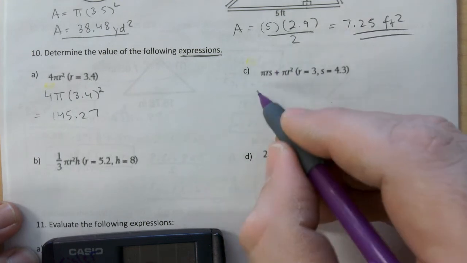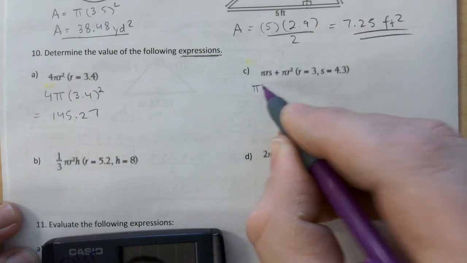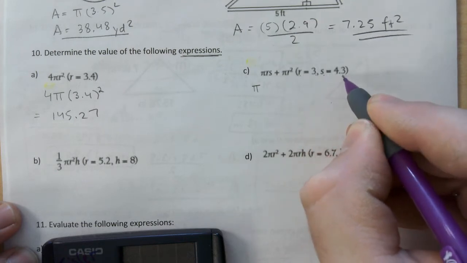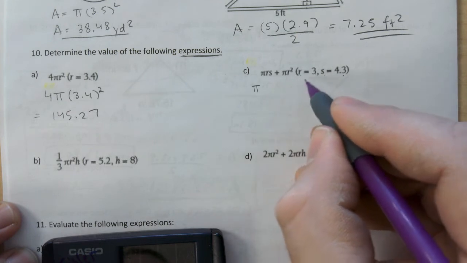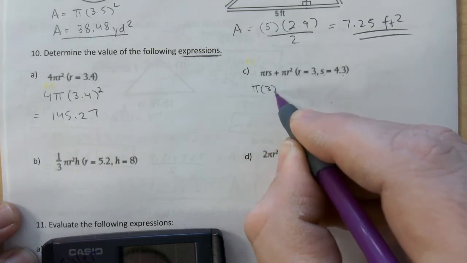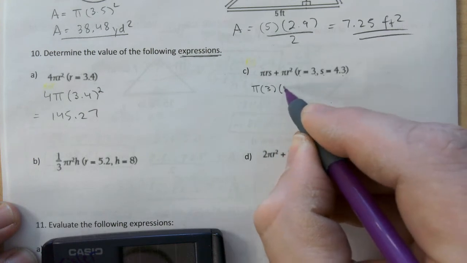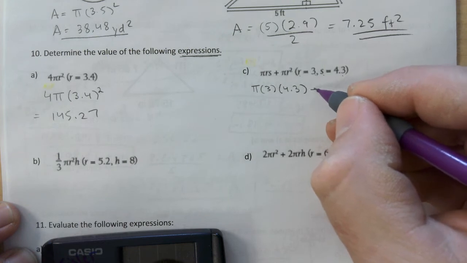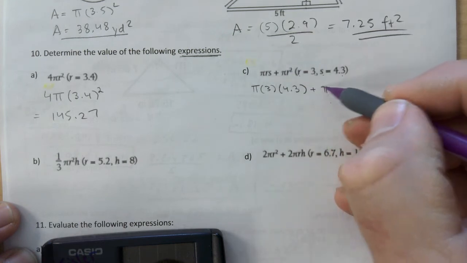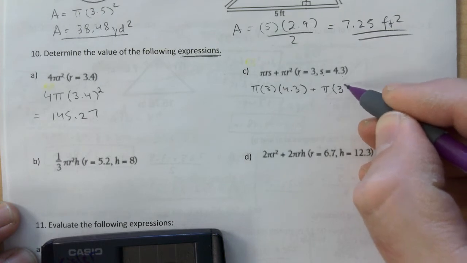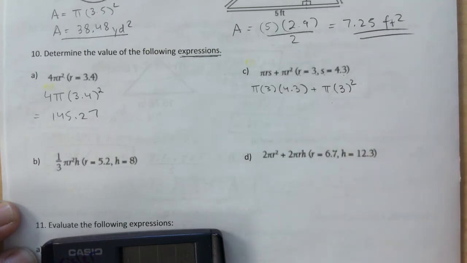Pi r s plus pi r squared. So pi, and they're saying that r is worth 3 and s is 4.3. Okay, so wherever there's an r, we're going to put in a 3 there. And wherever there's an s, we're going to put in 4.3. Plus pi radius squared. So radius is 3. We're going to square that.